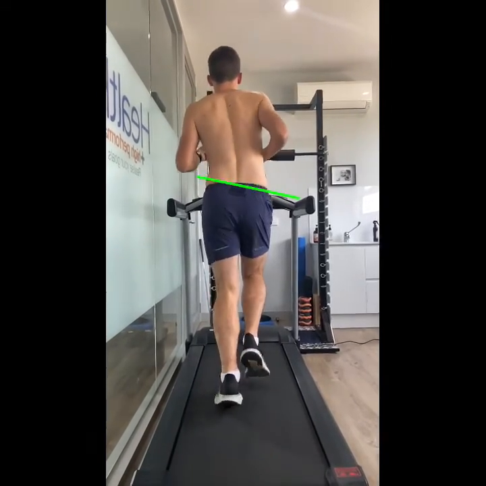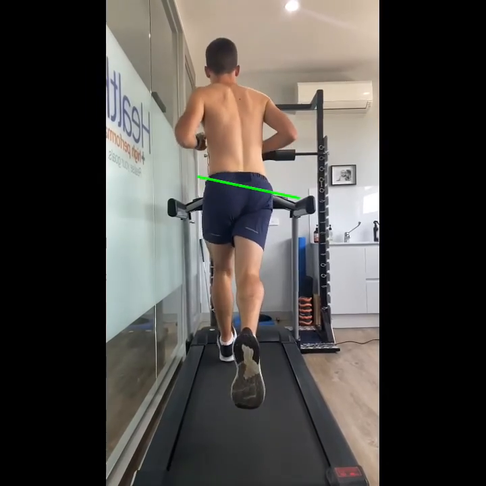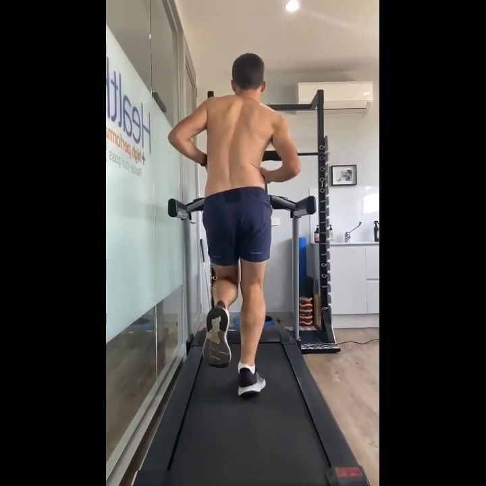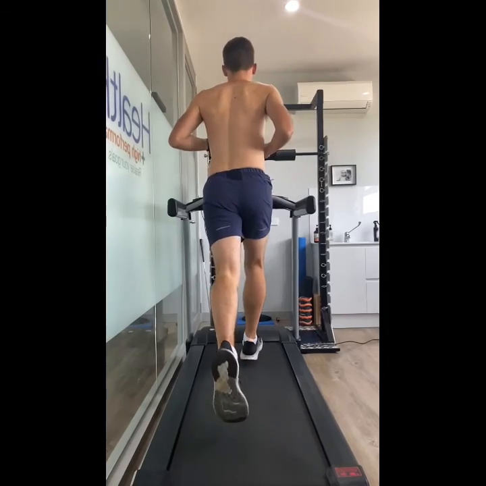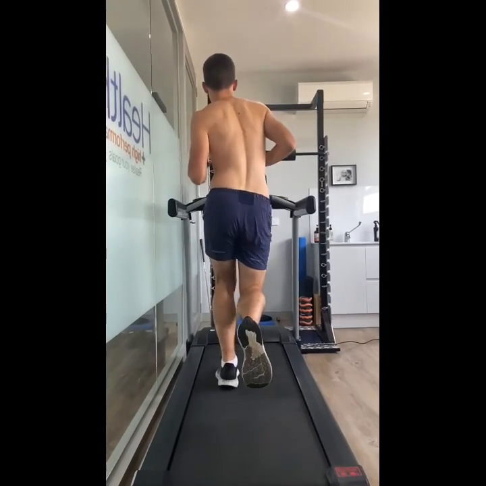So to reiterate, just because you possess pelvic unleveling during running, it does not mean that there is hip adduction weakness, but also to the contrary, the absence of pelvic hip drop does not mean there is sufficient strength.